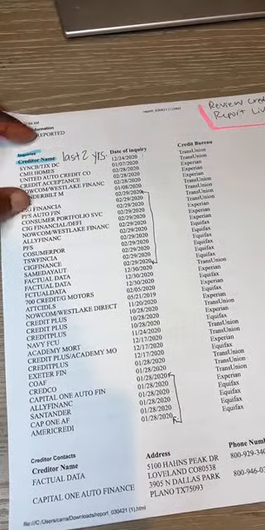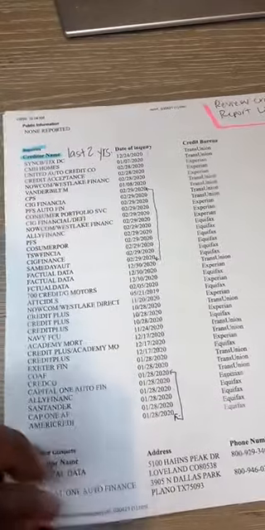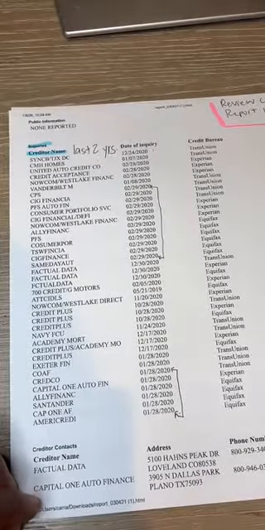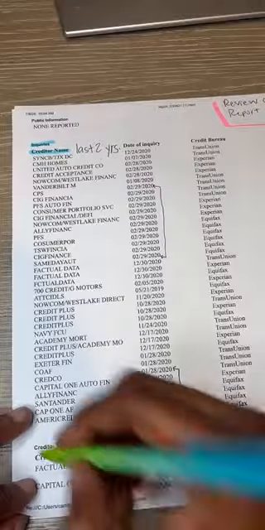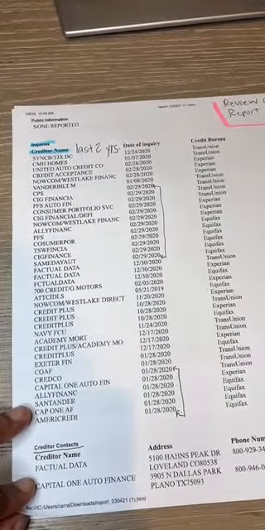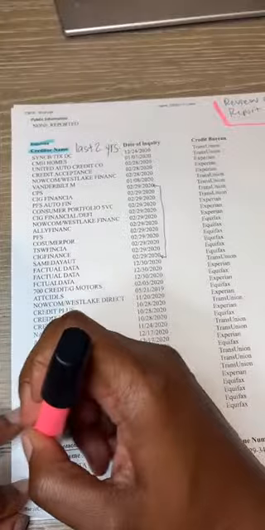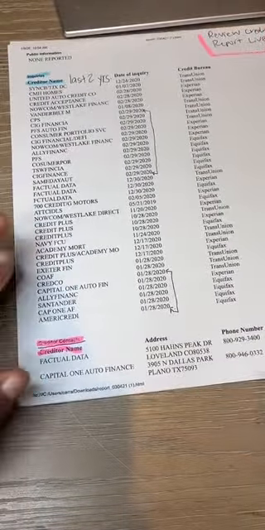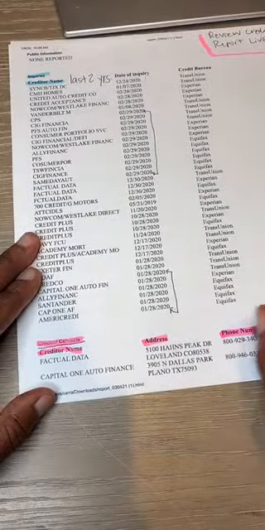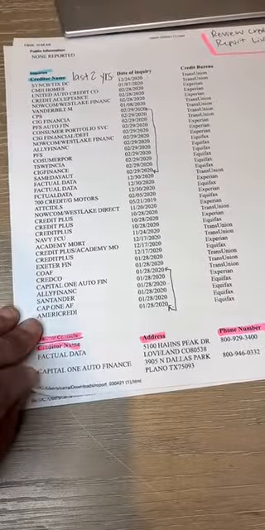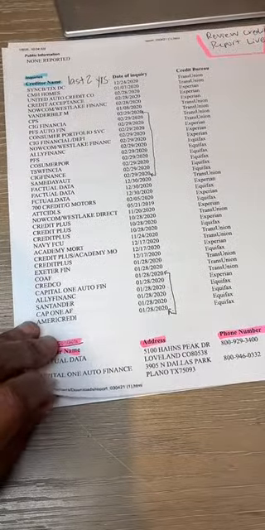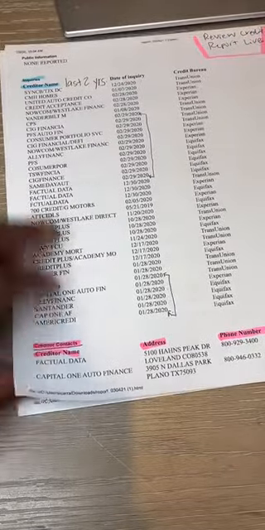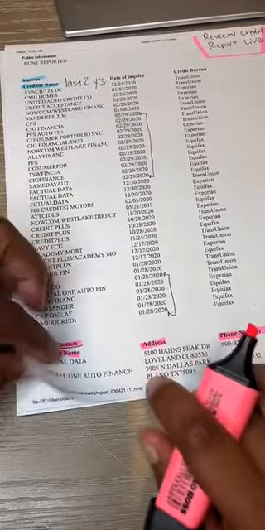Now, the credit bureaus do something that helps us out, right? They are going to list every creditor that is on your report. They're going to list their name, their address, and their phone number. This helps you out in the event that you want to dispute the information, right? This is the information on file.